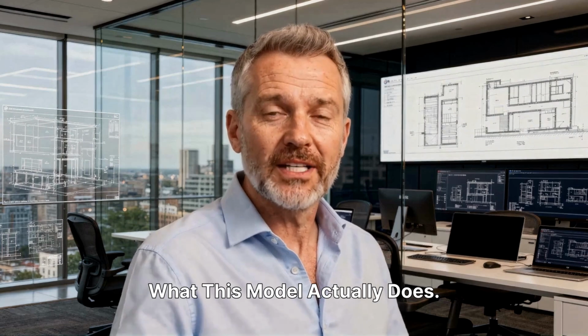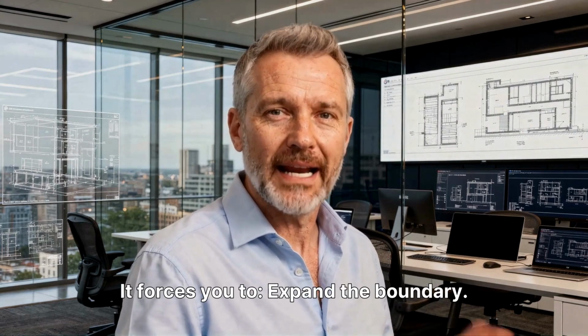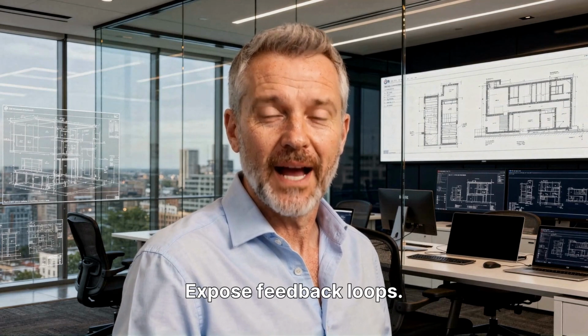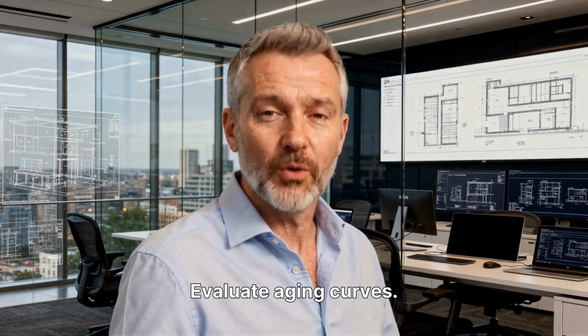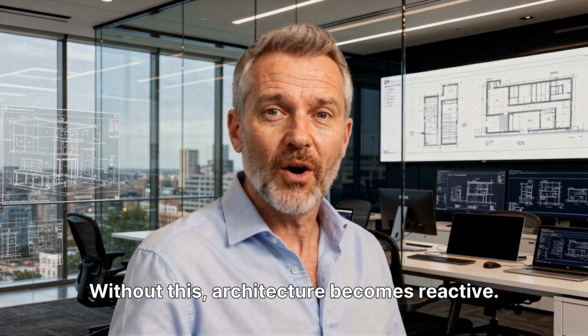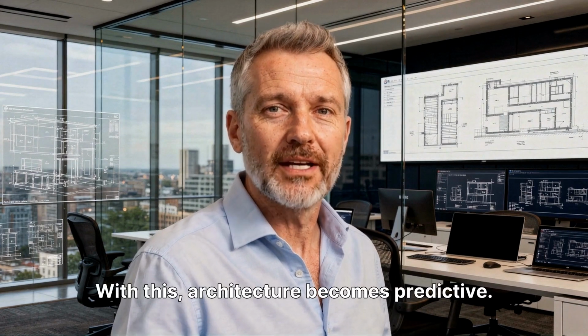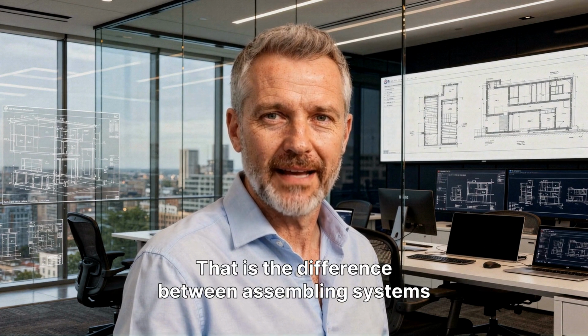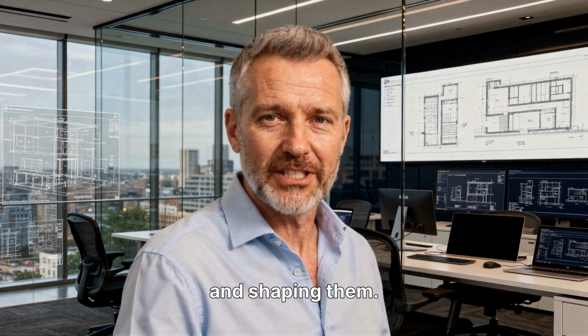What this model actually does, it forces you to expand the boundary, expose feedback loops, identify real constraints, simulate delayed effects, evaluate aging curves. Without this, architecture becomes reactive. With this, architecture becomes predictive. That is the difference between assembling systems and shaping them.